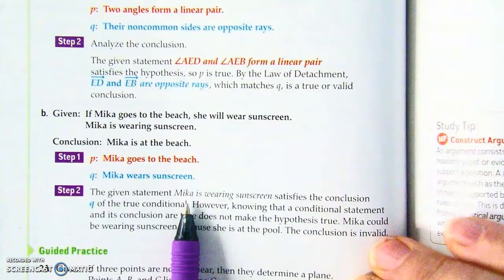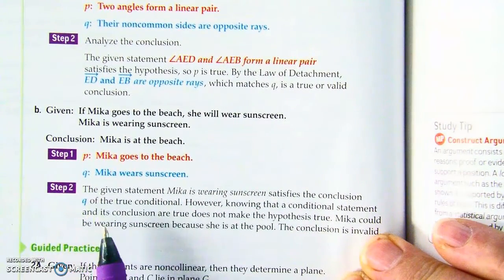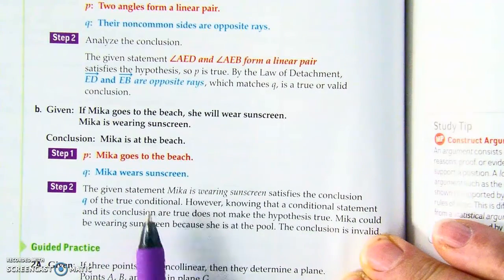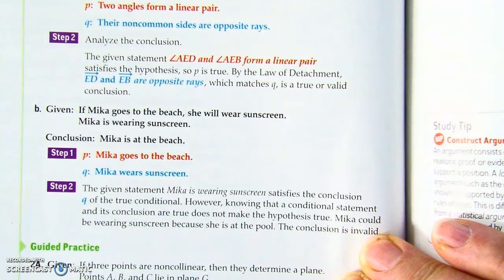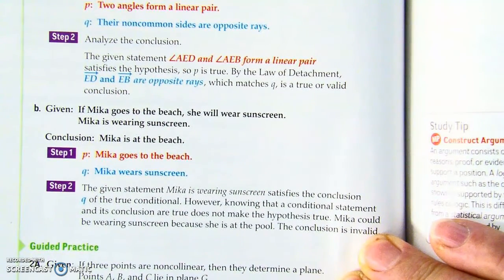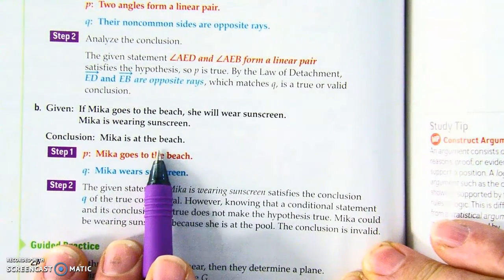It says the given statement, Micah is wearing sunscreen, satisfies the conclusion Q of the true conditional. However, knowing that a conditional statement and its conclusion are true does not make the hypothesis true. Micah could be wearing sunscreen because she is at the pool. The conclusion is invalid. Just because she wears sunscreen doesn't mean she went to the beach, since you can go to lots of places.